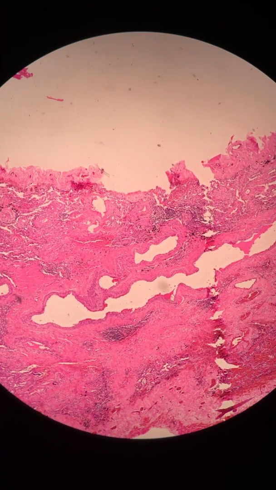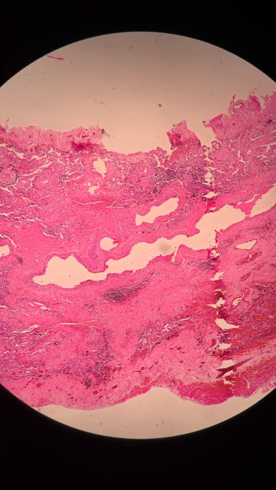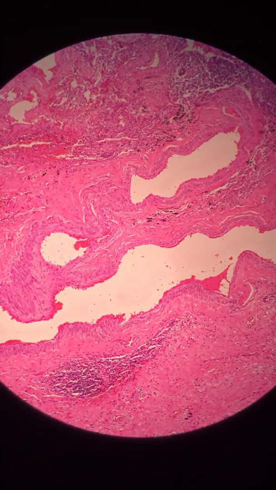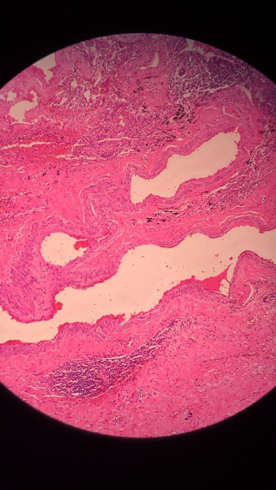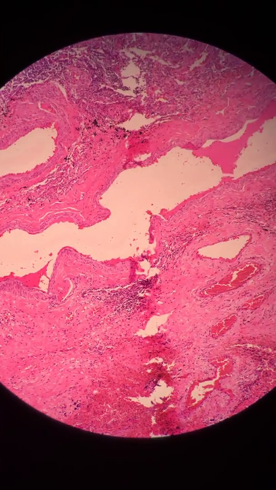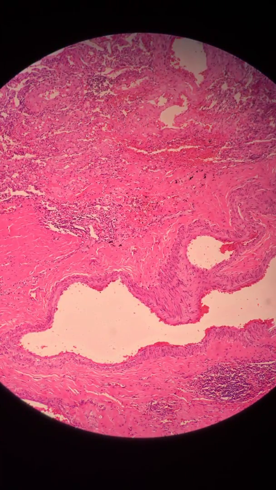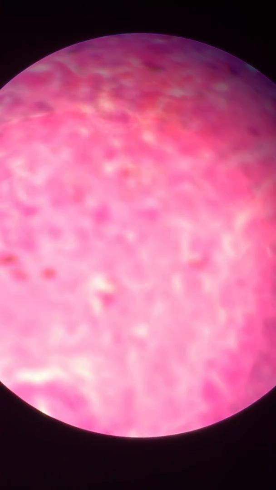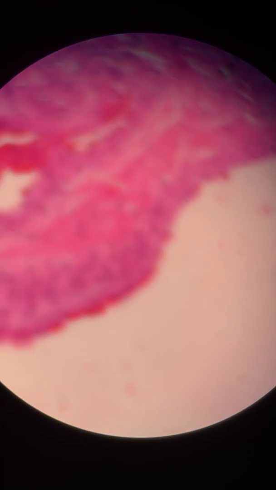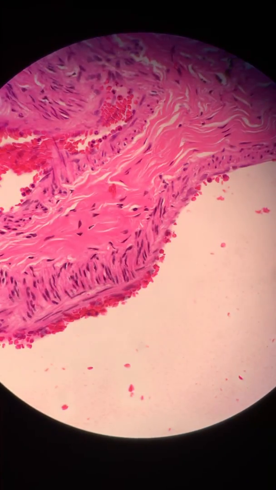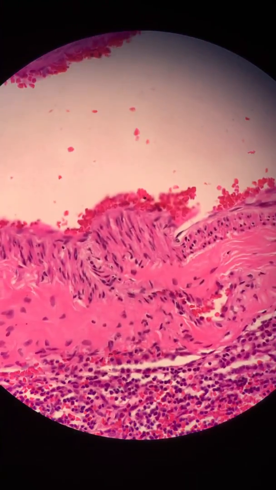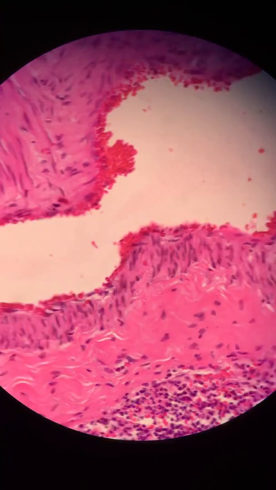You can see empty spaces here. It is actually a small blood vessel, so don't mistake this for alveolar spaces or bronchioles. Take a look at the higher magnification of the vessel.